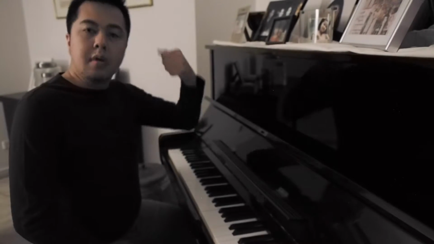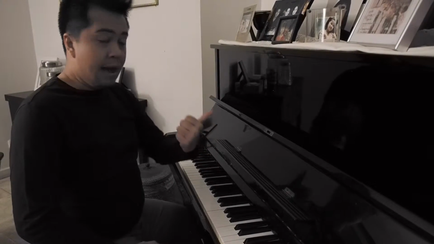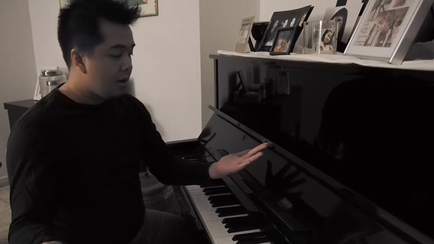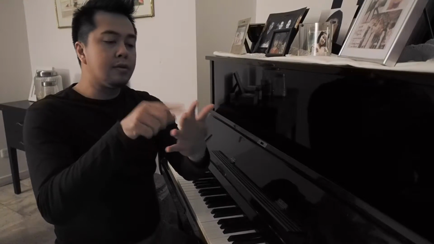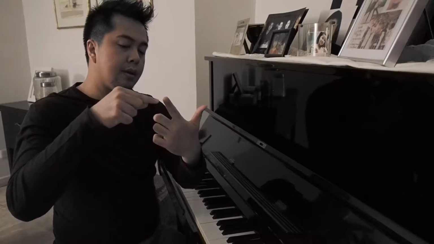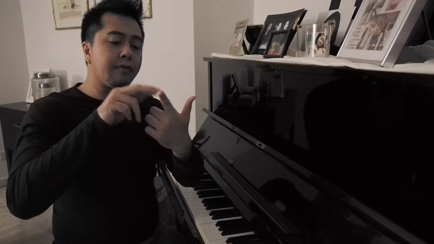We have 1 major 7, 2 minor 7, 3 minor 7, 4 major 7, 5/7, 6 minor 7, and 7 minor 7 flat 5. If we want to impose a dominant chord before we go to any of those other chords besides the 1 major 7, that's where secondary dominance comes in.